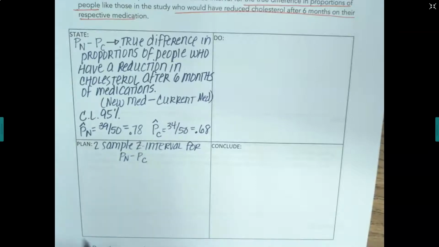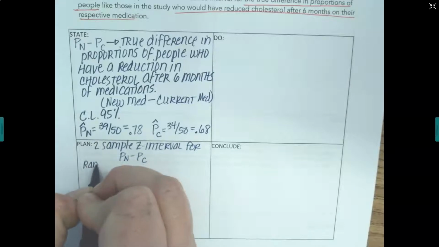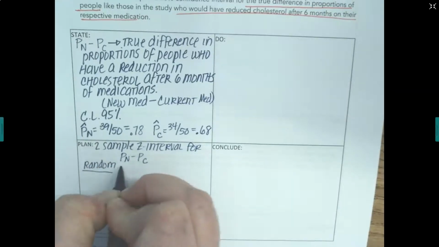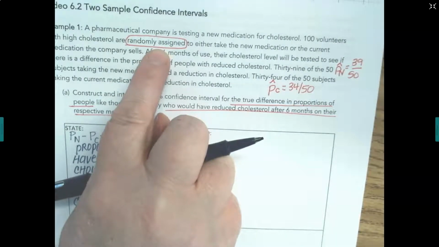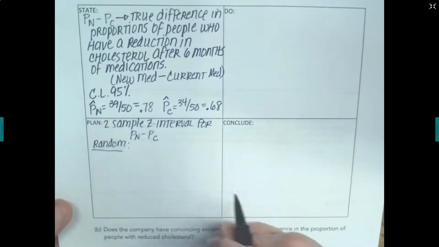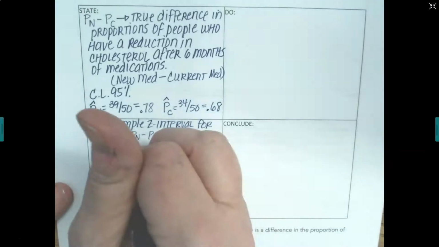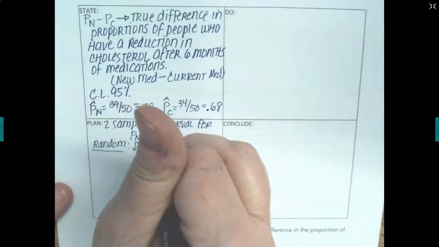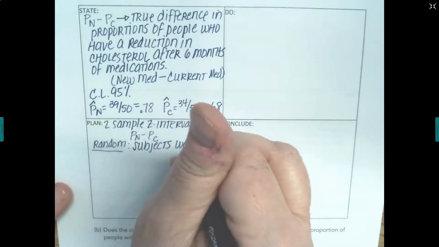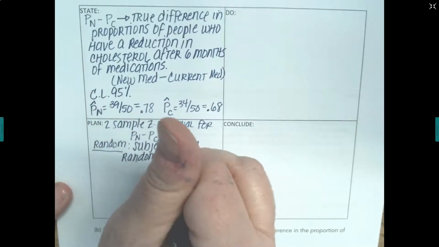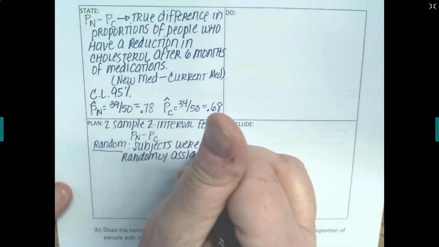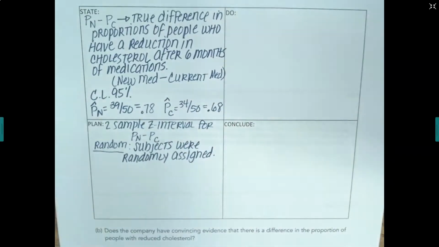Okay, so now we have random. Pay attention here. Remember when we were reading through how we said, oh, this says random assignment. It didn't say random sample. It's a random assignment. So for our random here, we're going to write subjects were randomly assigned. If it doesn't say random assignment, you're not going to write this, okay? So our subjects were randomly assigned, so we're good there.